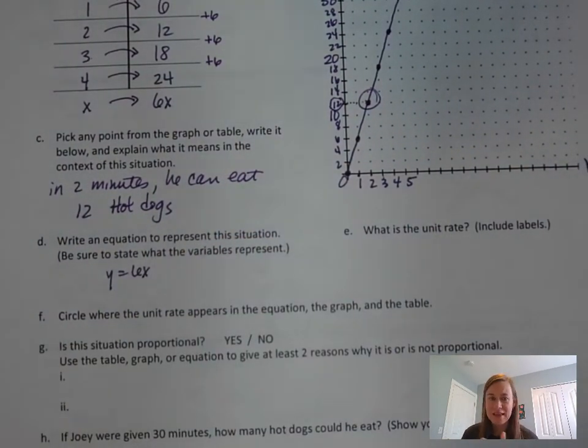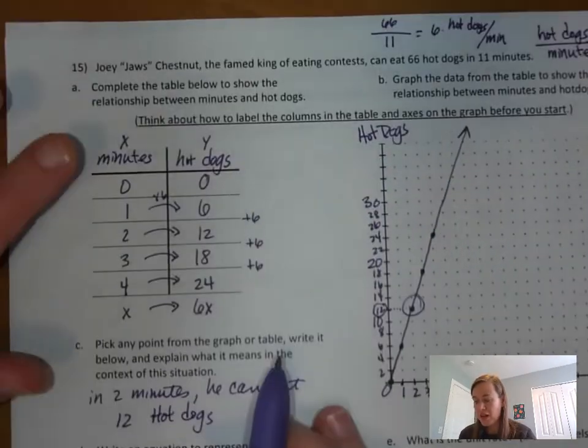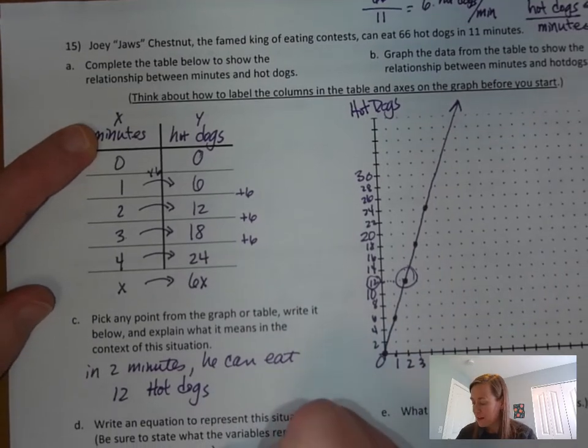Okay, just like that. And then it says be sure to state what the variables represent. So you can just copy that from up there. X equals minutes and y equals hot dogs.